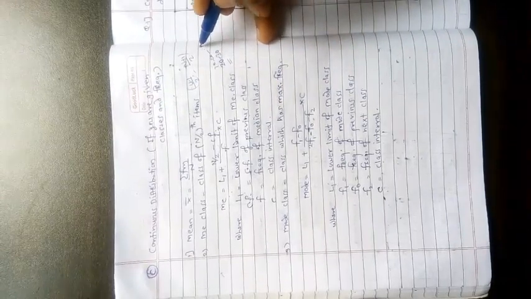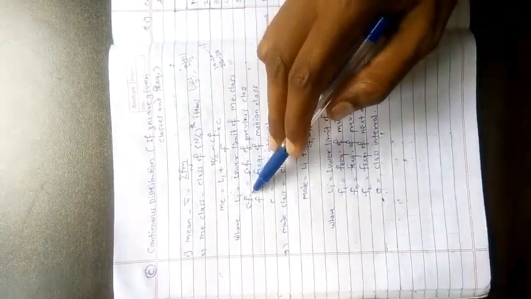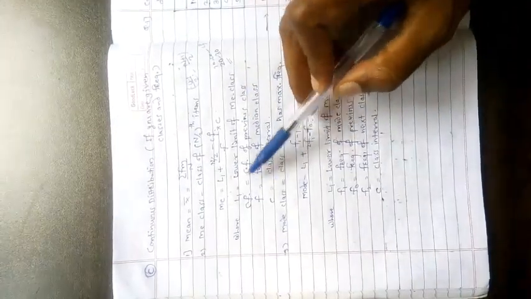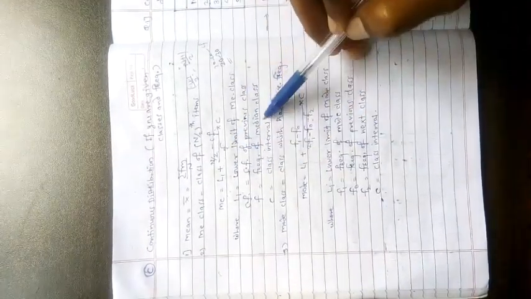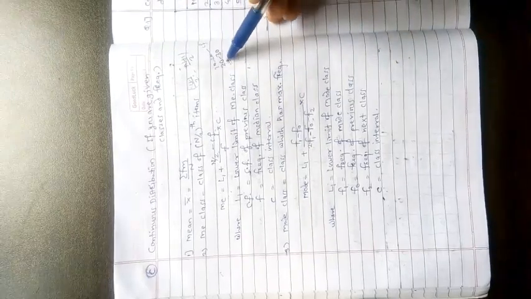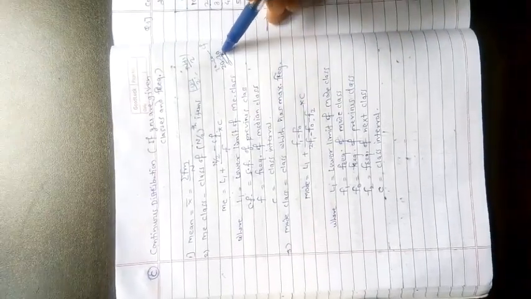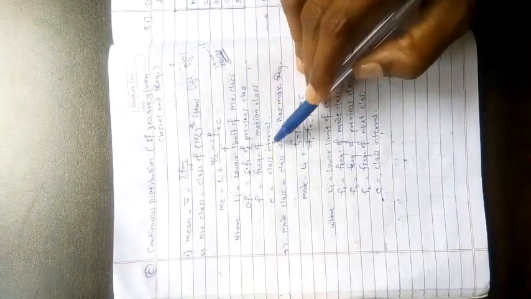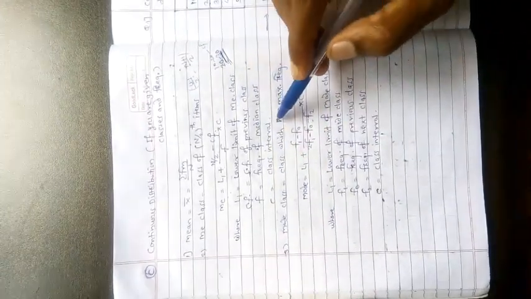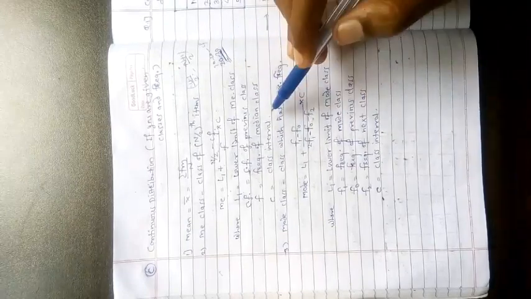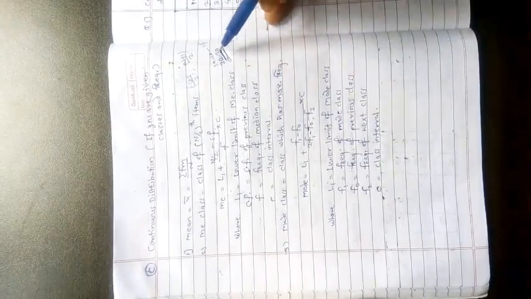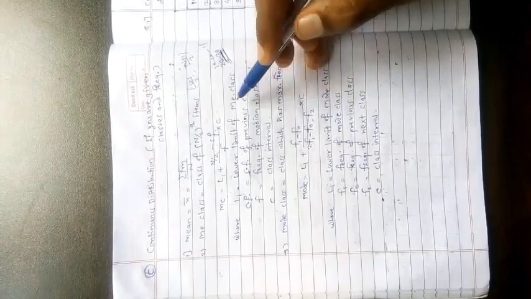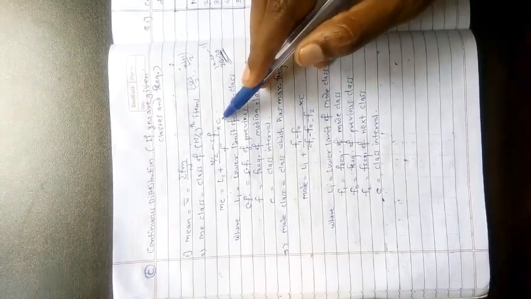Then f is the frequency of the median class, that is the frequency of 20 to 30, because this is your median class. Then c is the class interval, the difference between 20 and 30, that is 10. Keep the value 10 in place of c.